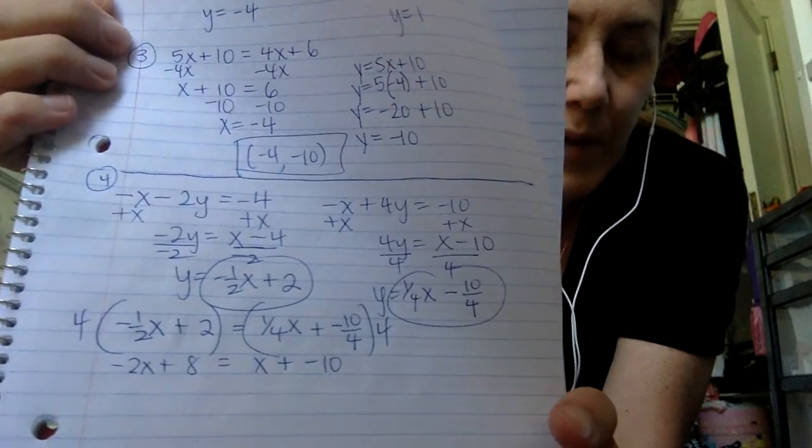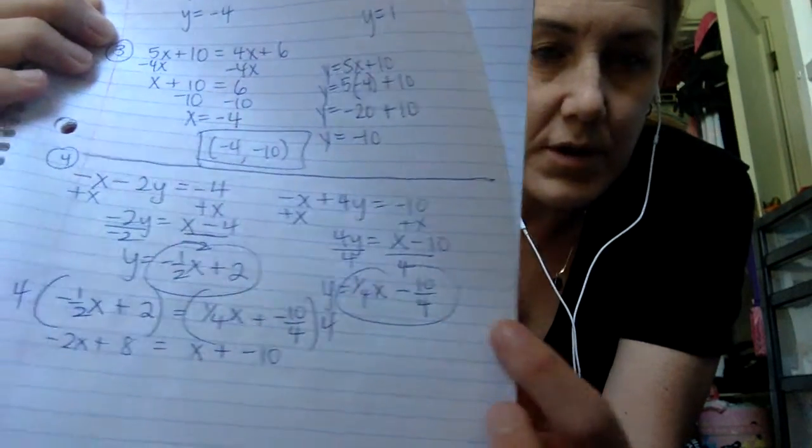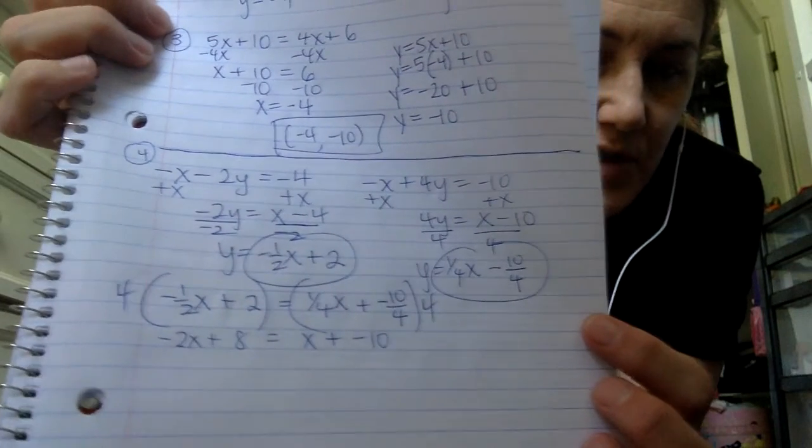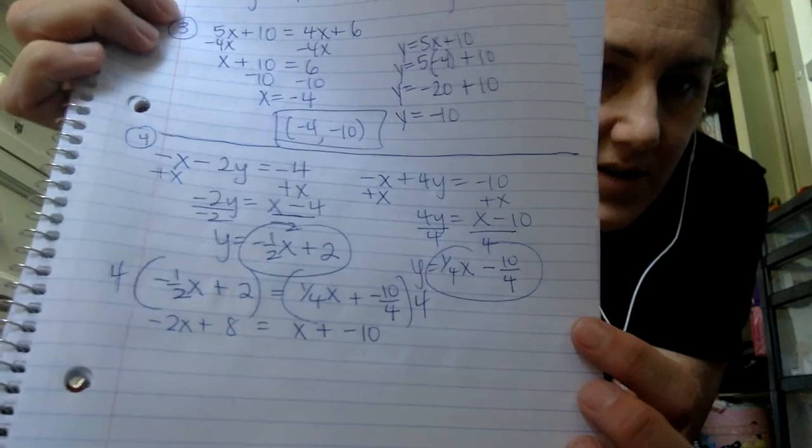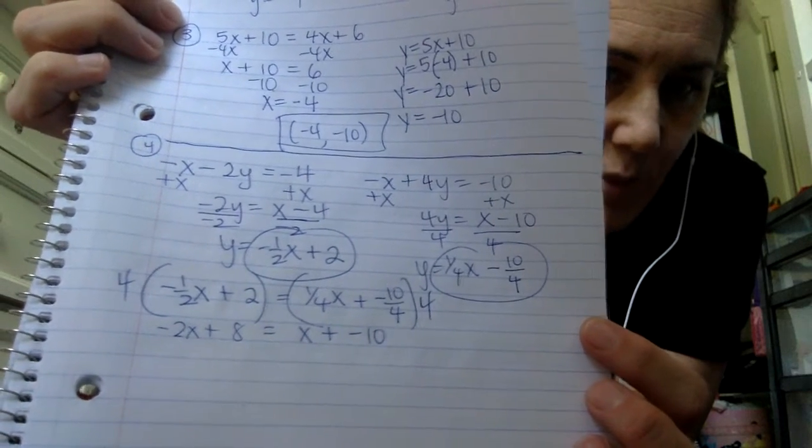Now, from here on out, you're just solving an equation, right? Because of the fraction busting, wow, look how clean that became after I multiplied by 4. So half of 4 is 2, but it's negative. 4 times 2 is 8. 4 times a quarter is x. And 4 times negative 10 fourths is just negative 10. So from here, I do love story. So 8 is 3x plus negative 10. Add 10. 18 is 3x. 6 equals x. So my solution is going to be 6.